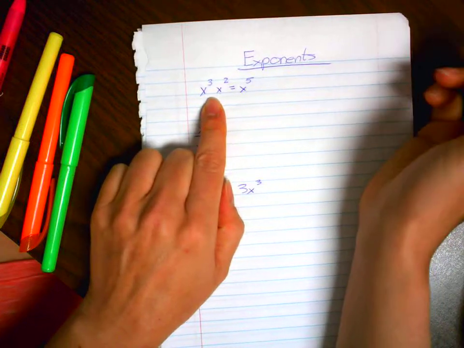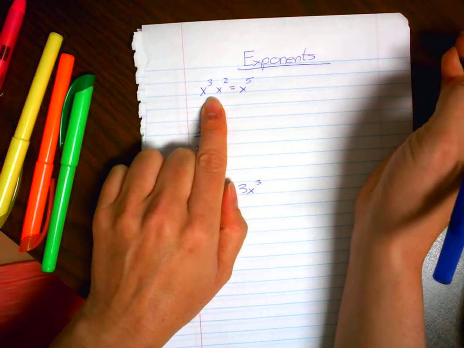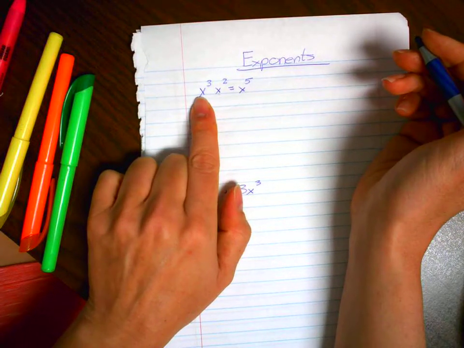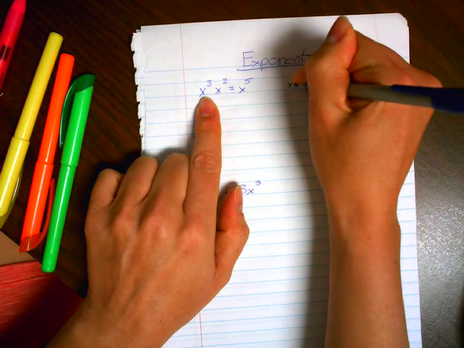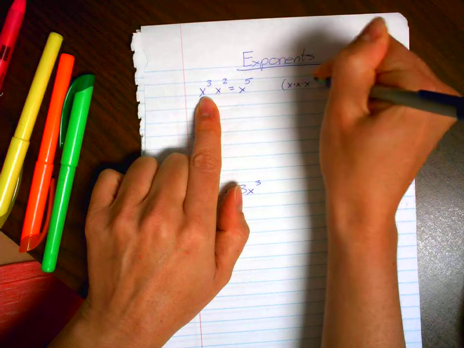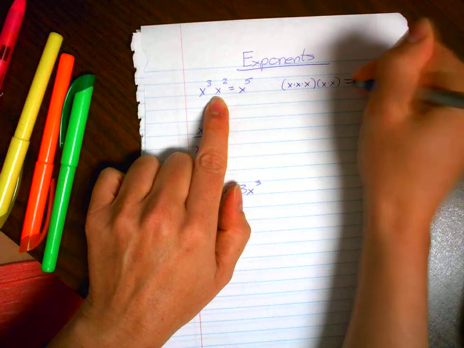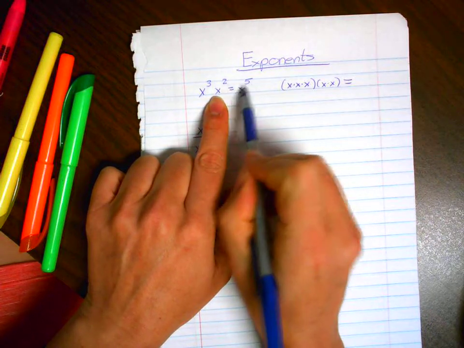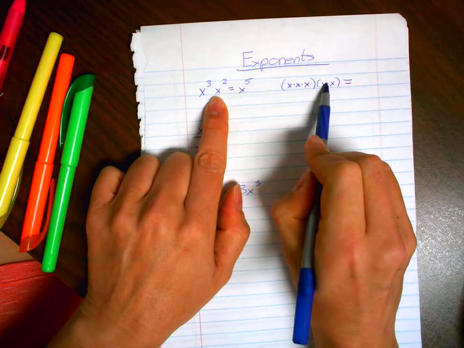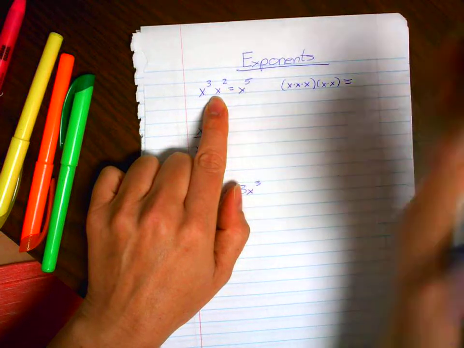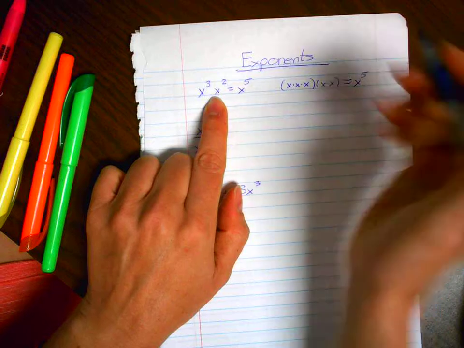Now, the nice part about exponents is if you forget the rules, you can always expand and do it that way. X to the third is the same thing as x times x times x. X squared is the same thing as x times x, right? So if I'm not sure what the rule is, I can expand and then see I have 1, 2, 3, 4, 5. That's the exact same answer I got that way.